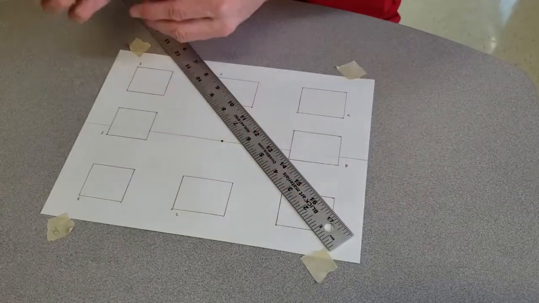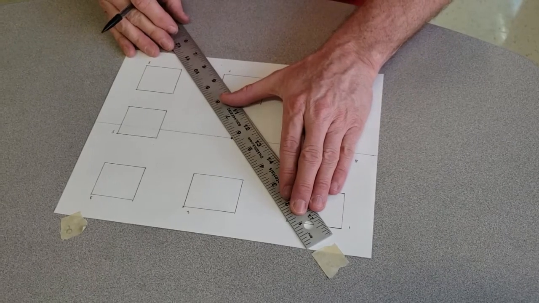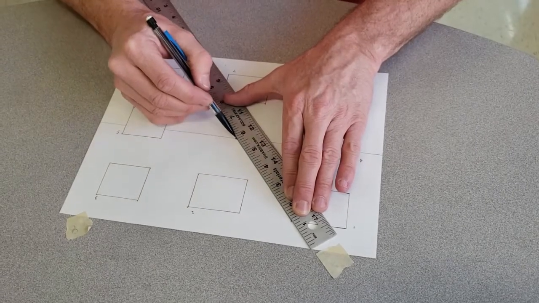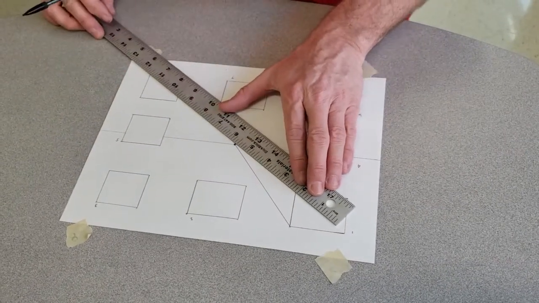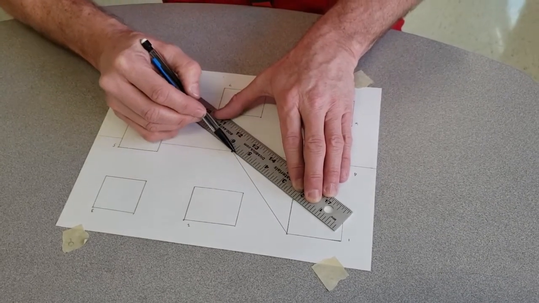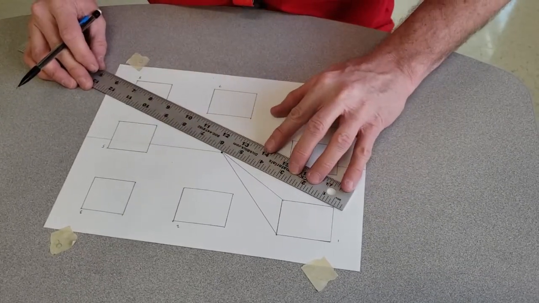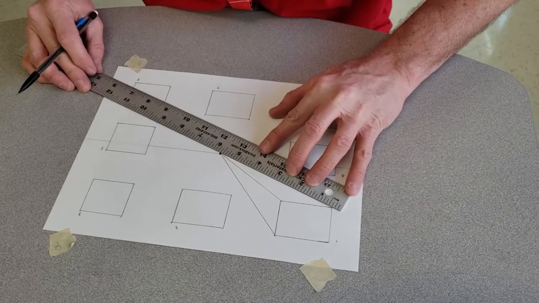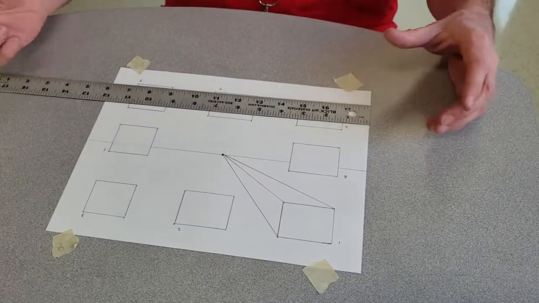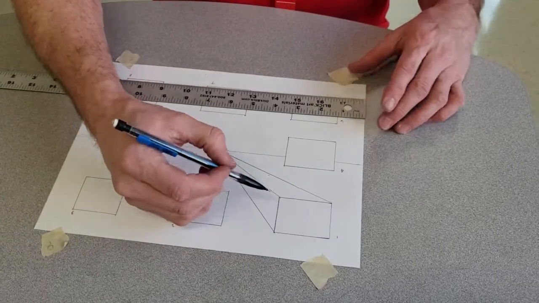When we do this, I like my line to intersect right through the very center of the vanishing point. For me, it just helps with the precision and keeping everything nice and clean and neat. And then we'll draw those lines each time. All right, I line up that corner with the vanishing point. Like so.